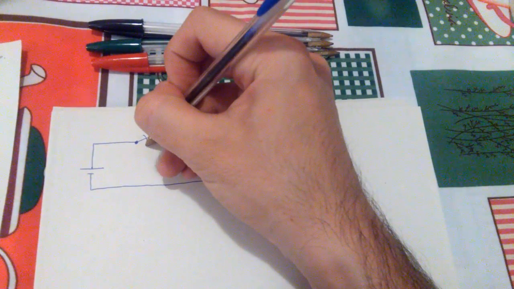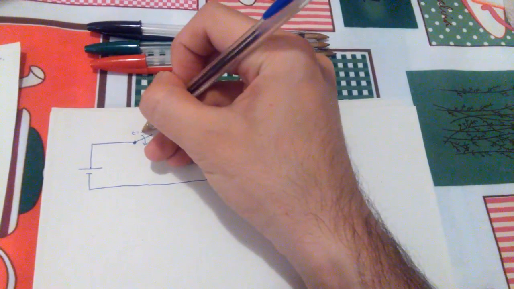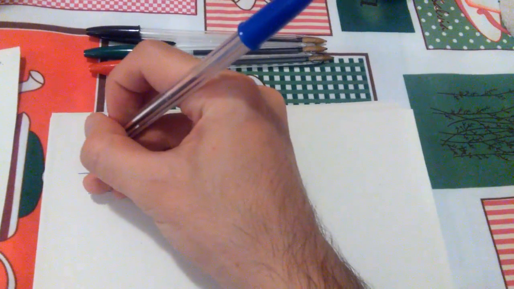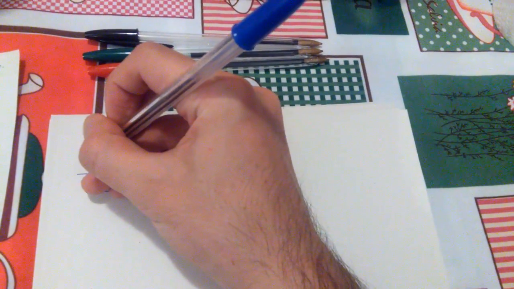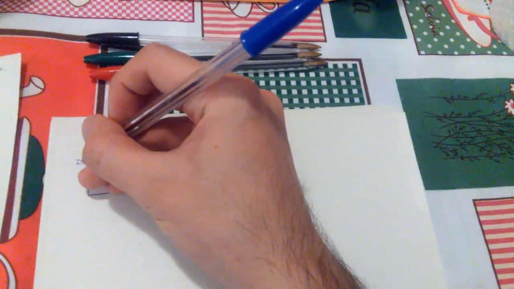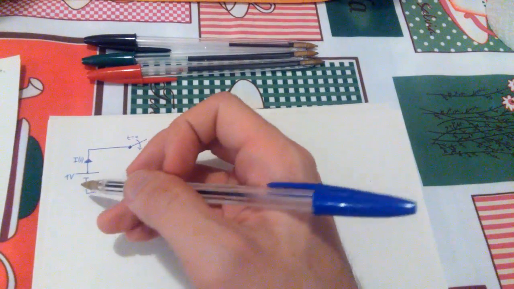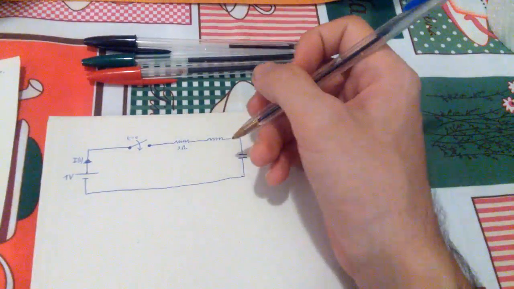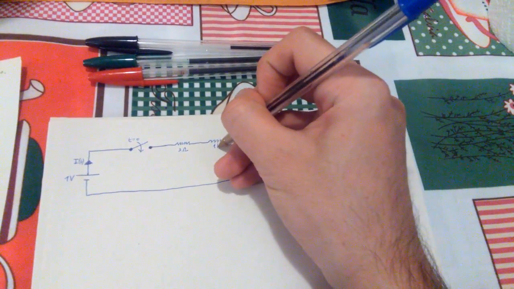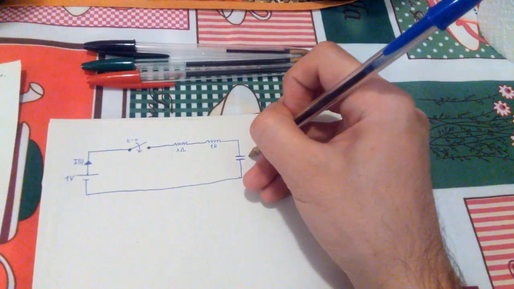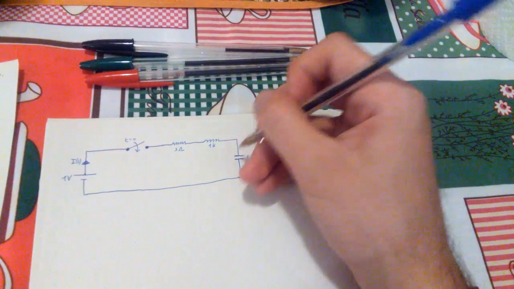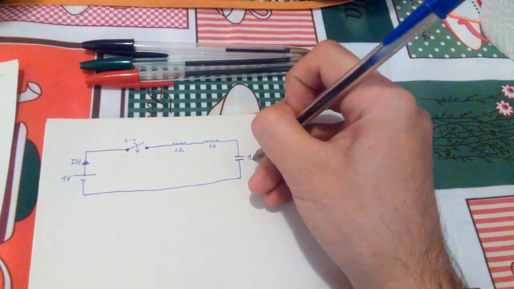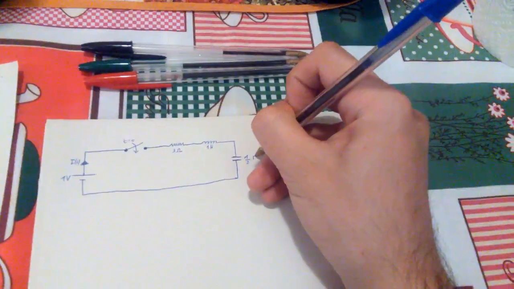So let me just write t equals 0 at the time in which the switch is going to be closed. I is going to be our current, I of t. This difference of potential is this generator with just 1 volt. This resistance is going to be 3 ohm. This inductance is going to be 1 Henry. And this capacitor is going to be, I don't know, 1/2 farad.